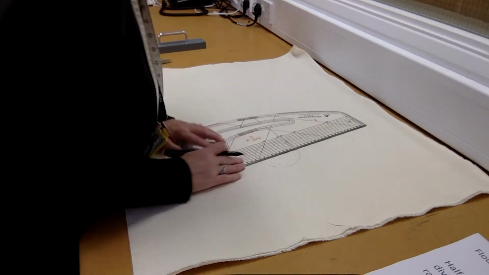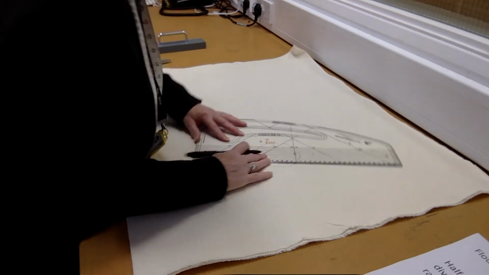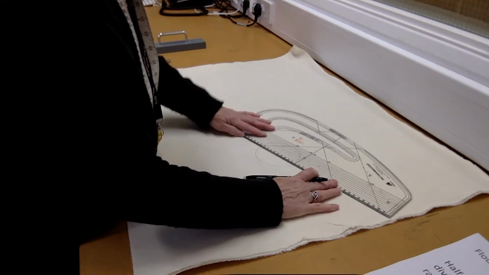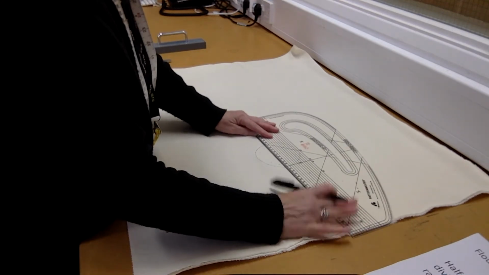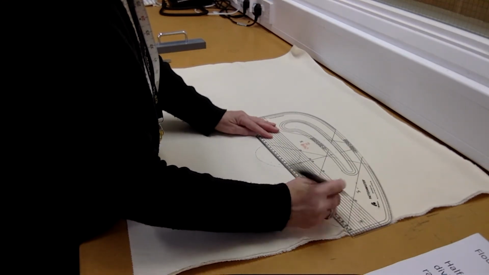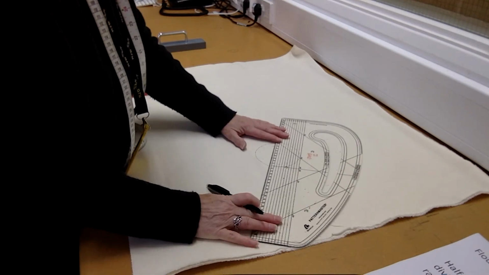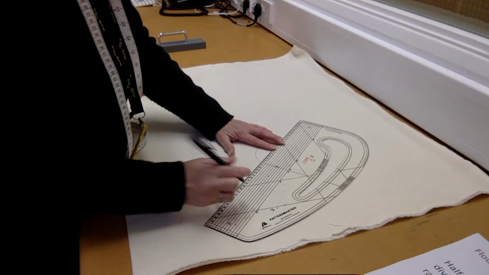So keep going till you've got it all marked around the circle. Again, depending on how good you are at joining your dots, you can make as many marks or as little marks as you're confident in making.